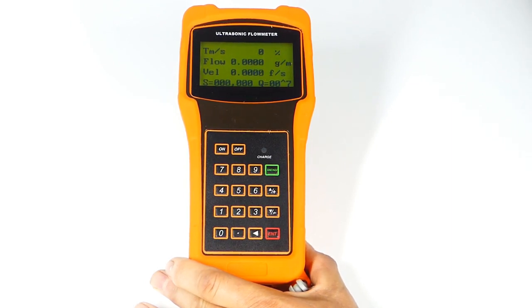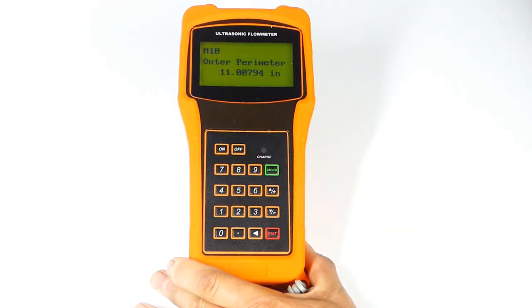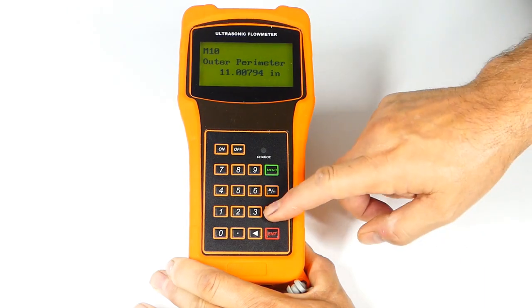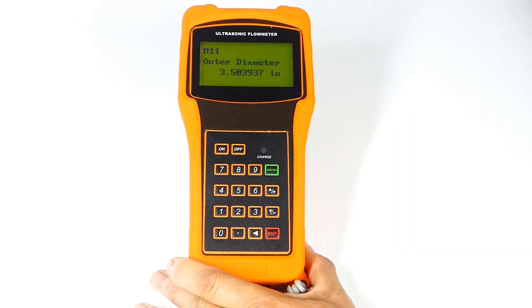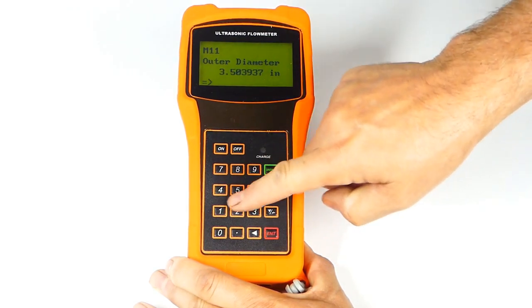The first one you go into is number 10, which is the outer perimeter of the pipe. But I don't actually have to set the outer perimeter of the pipe because menu 11 is the outer diameter, and there's a direct relationship between the diameter and the perimeter. I only need to set one, and the flow meter will calculate the other. Here I'm going to set the outer diameter to 1.9 inches.